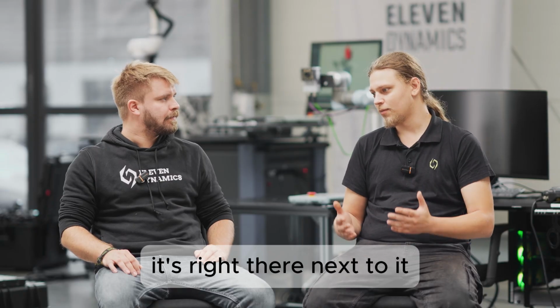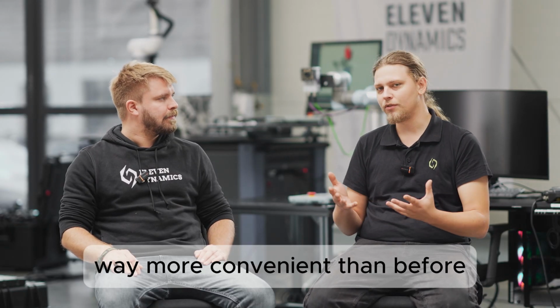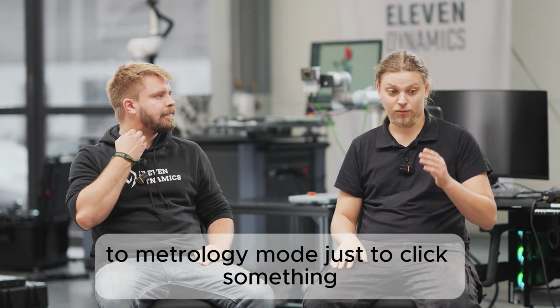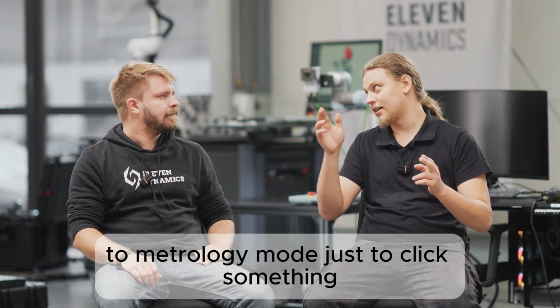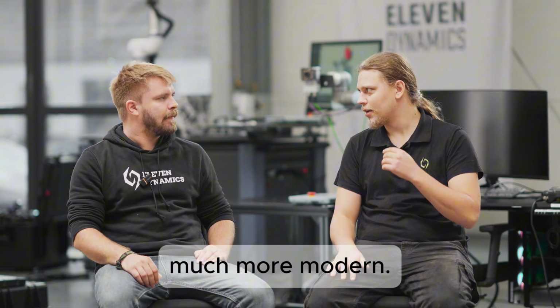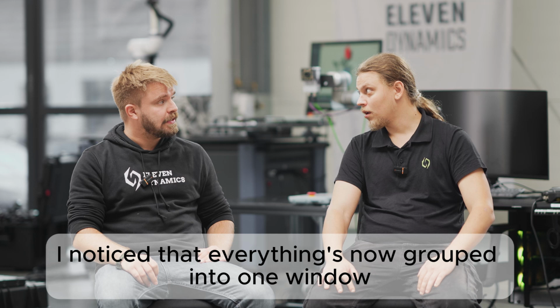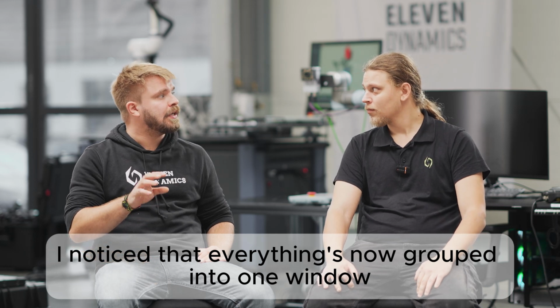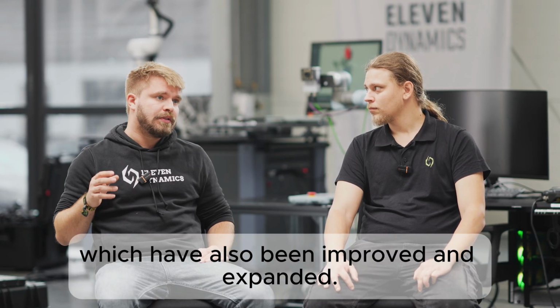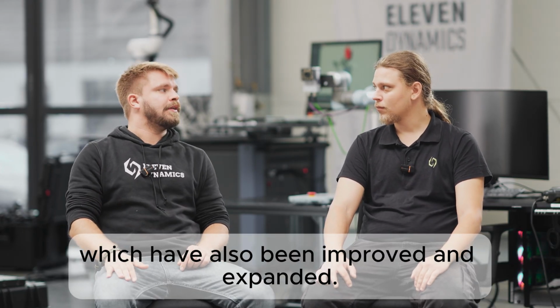It's right there next to it, way more convenient than before, when you had to jump from design mode to metrology mode just to click something. Now it's all in one place. Much more modern. Yeah, I noticed that. Everything's now grouped into one window, giving easy access to all those functions, which have also been improved and expanded.